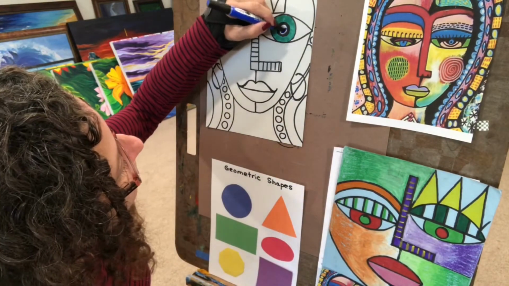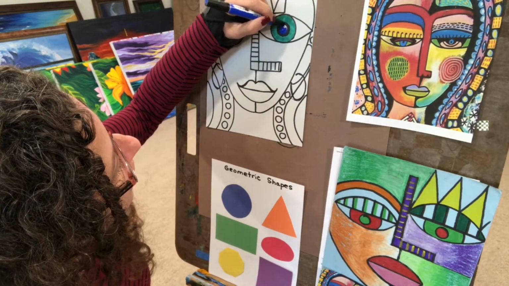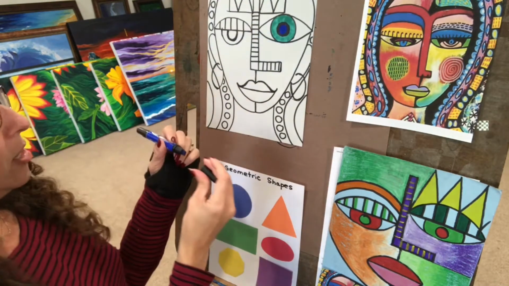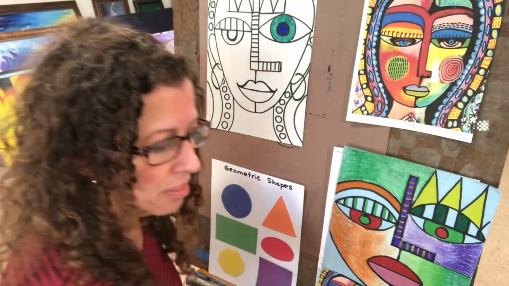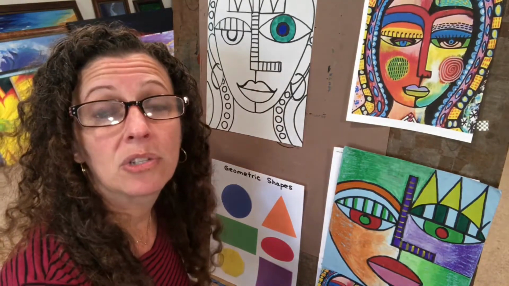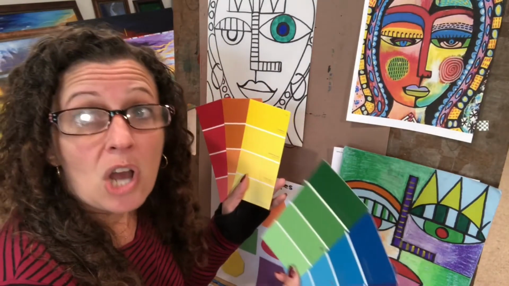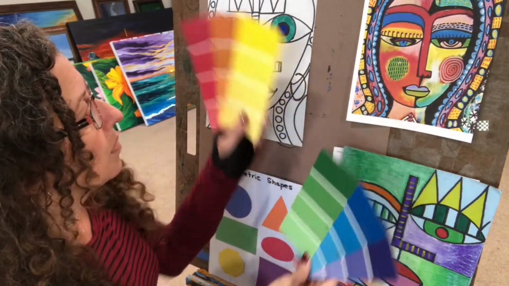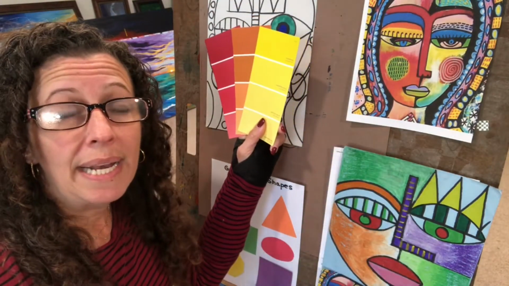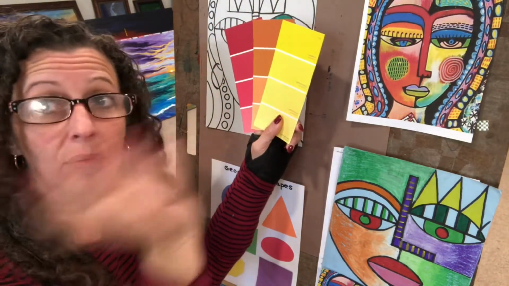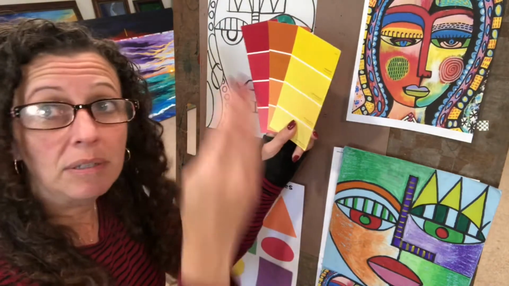I think that I'm going to do half of this face in maybe cool colors, and then the other half of the face in warm colors. Now, let me show you something. There are many, many different color families, right? So these are the warm colors, and we might have talked about them this year already. If not, we've talked about them last year and years before.